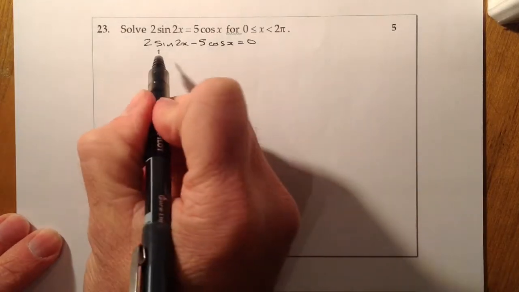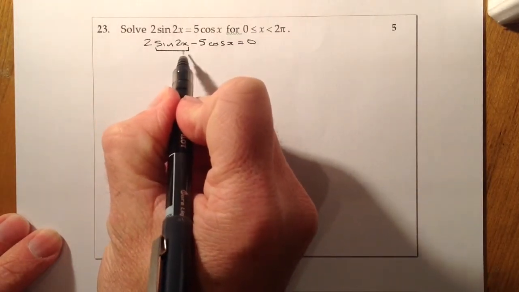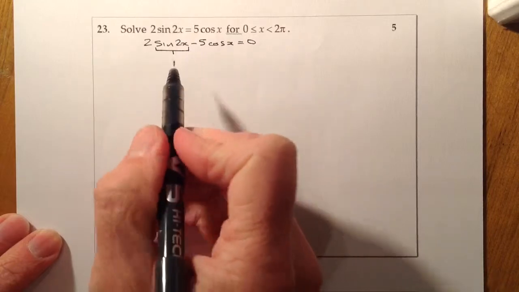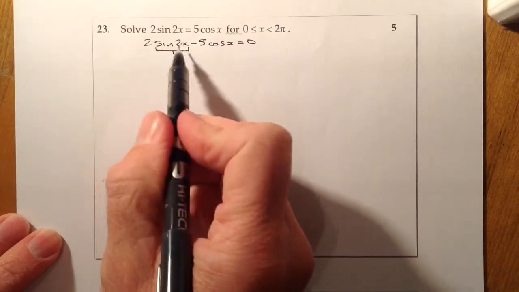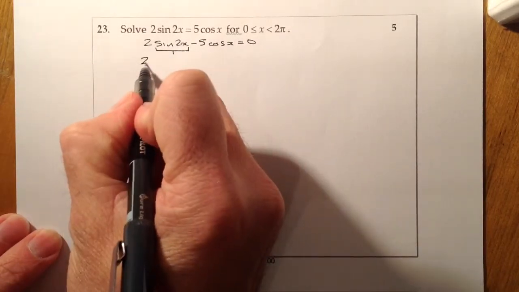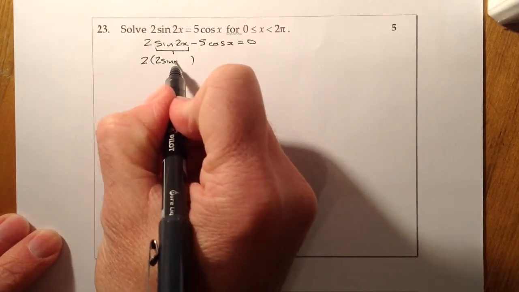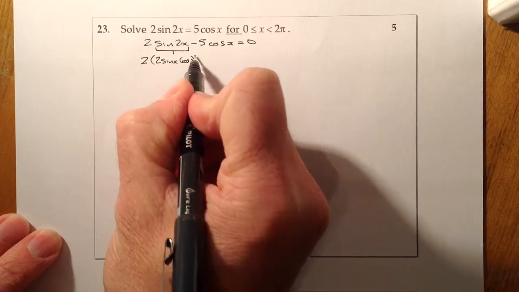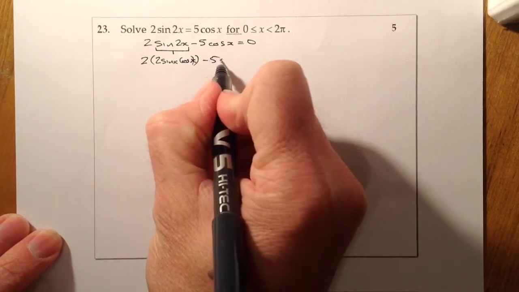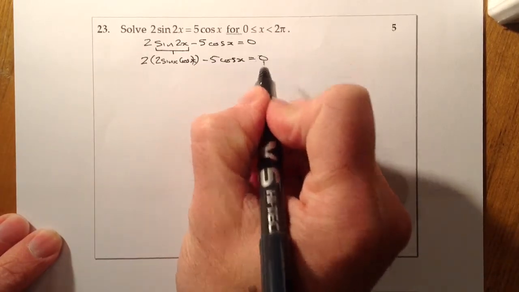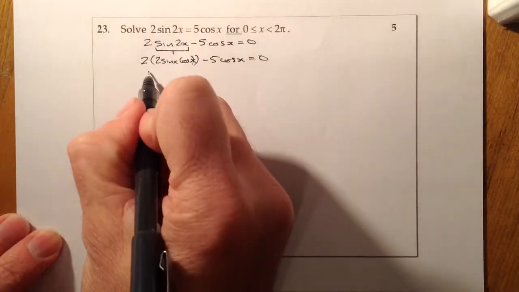Then what I'm going to be looking at is this part here, and I'm going to look at my formula sheet, and I'm going to substitute in there what I have for sine 2x. So I've got 2 sitting outside, and what I'm going to substitute in is 2 sine x cos x. Okay? That's minus 5 cosine x equals 0 sitting there. I'll multiply this bracket out, okay?